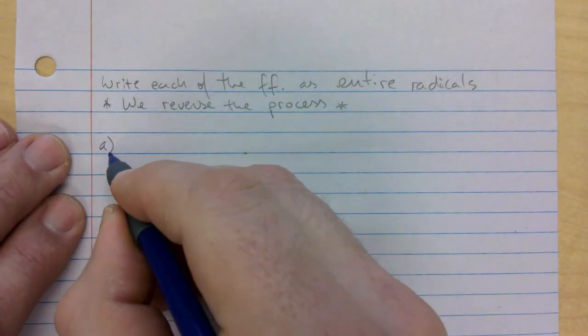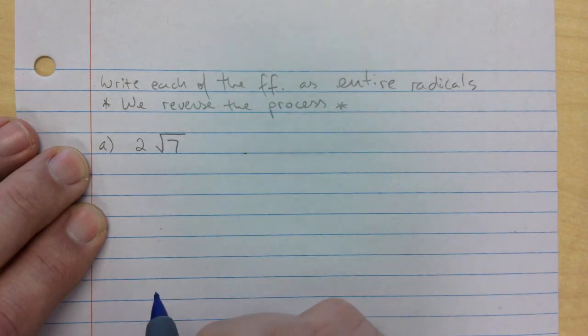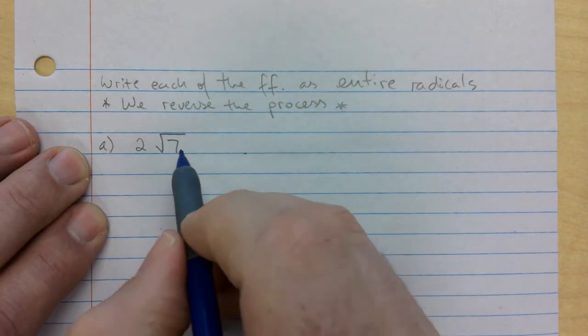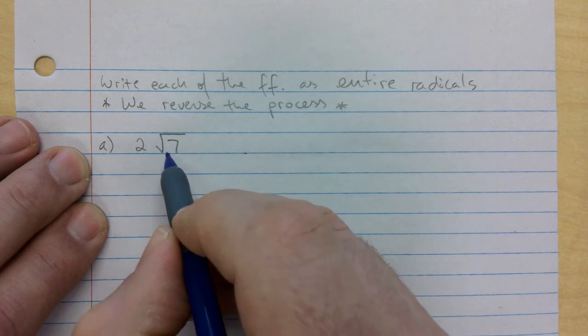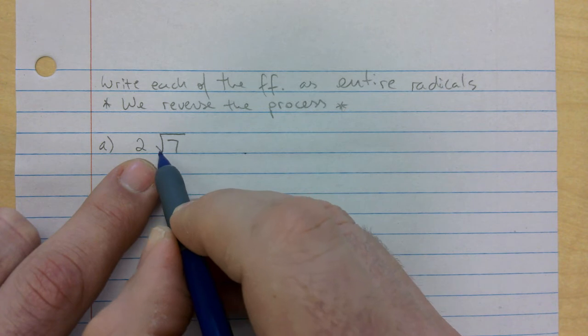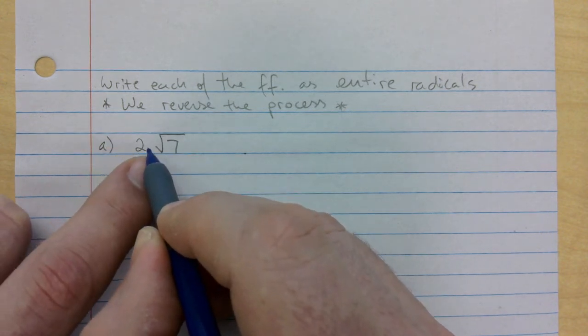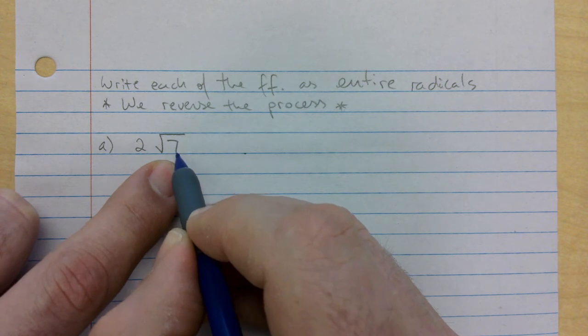So A, this is easier in my opinion. Okay. So let's say you have 2 square root of 7. And you want to end up with just a root and everything inside. So you're bringing what used to be outside, you're bringing it back in. Okay.